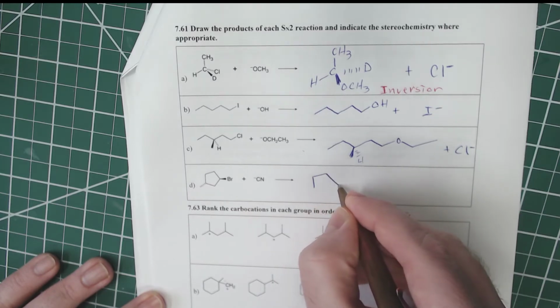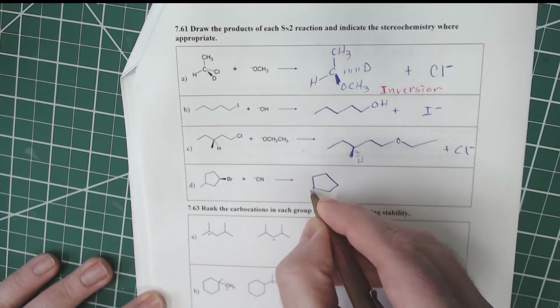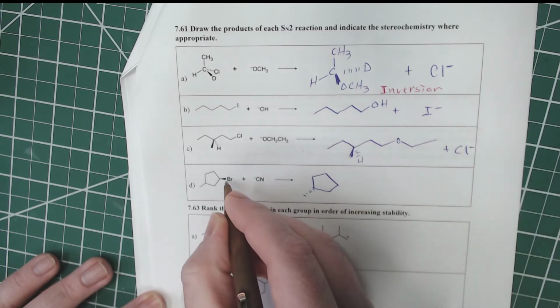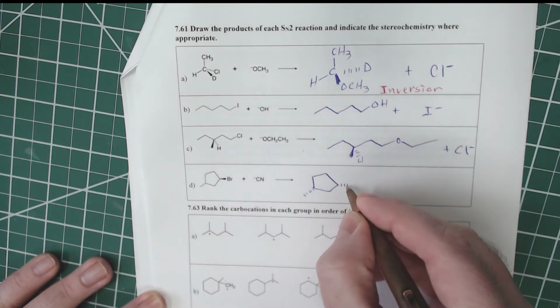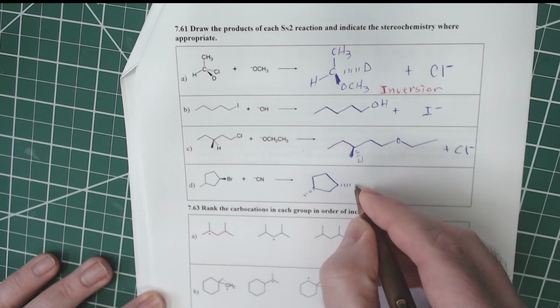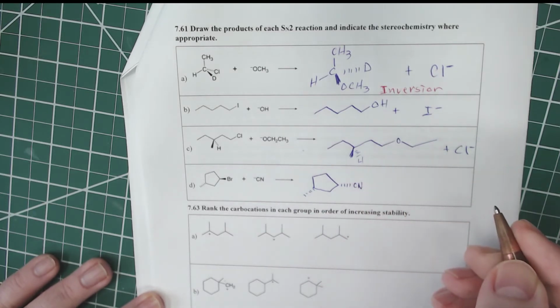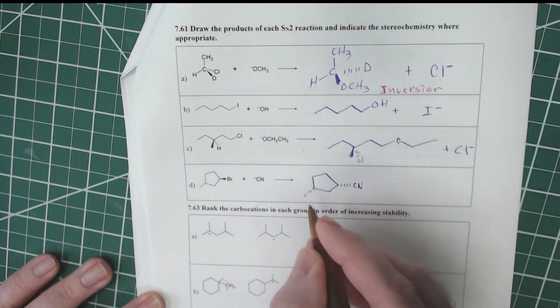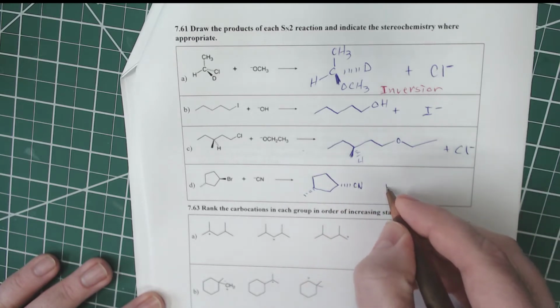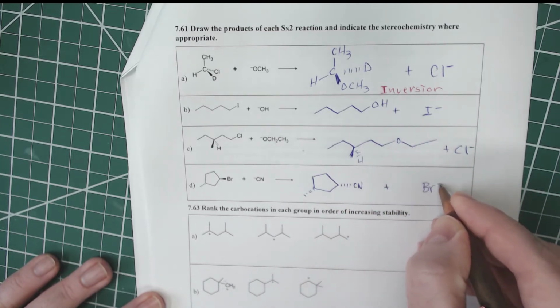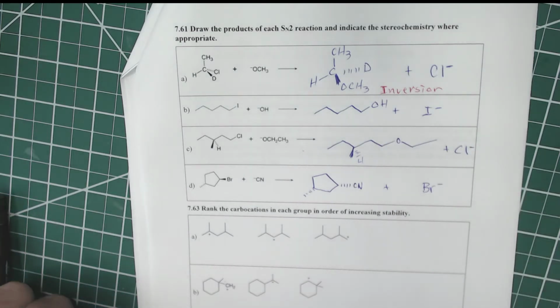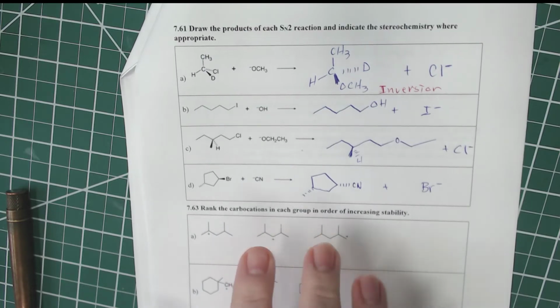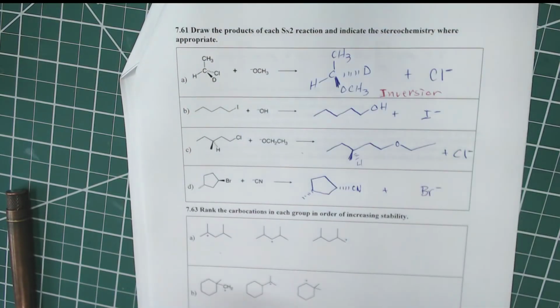So as far as drawing that, all right, since bromide is coming forward, and cyanide is our nucleophile, we'll end up with this as our product. And then, of course, our halide is Br minus. Okay, so that's how we deal with stereochemistry. We will see more stereochemistry things as we go forward.